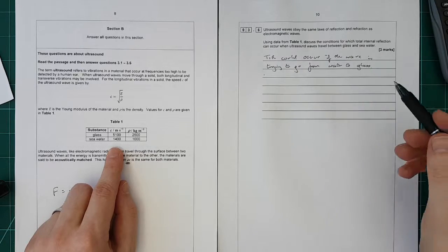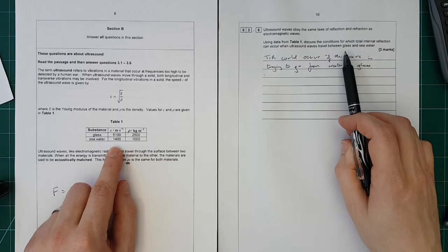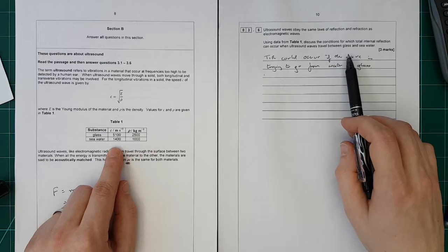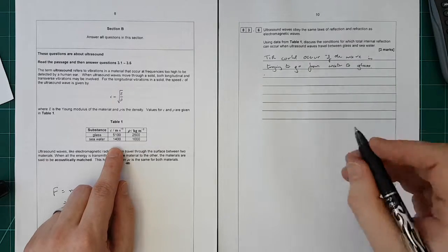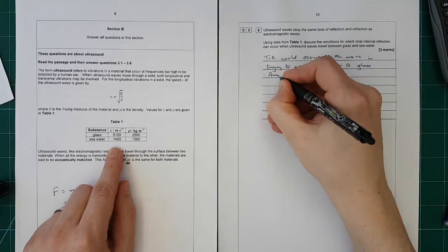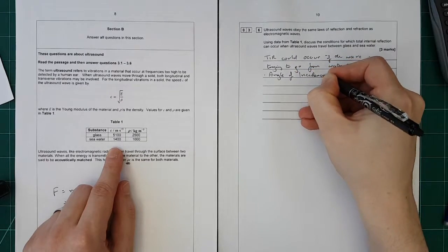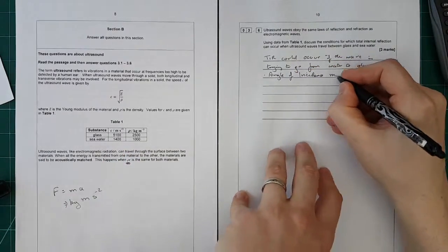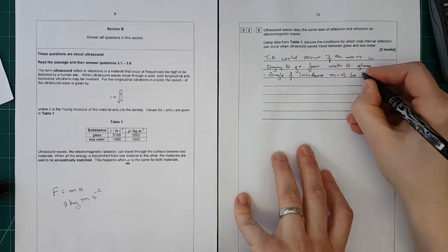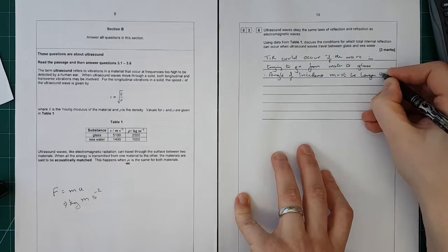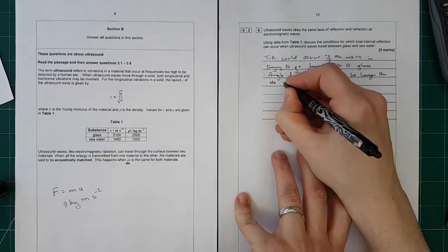And the other condition for total internal reflection to occur is the angle of incidence has to be bigger than the critical angle. The angle of incidence must be larger than the critical angle.